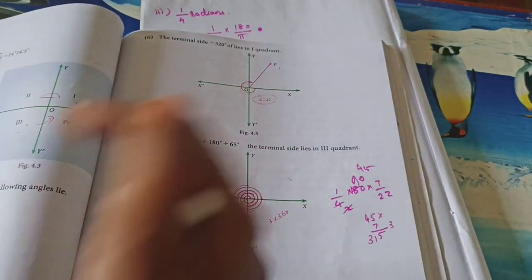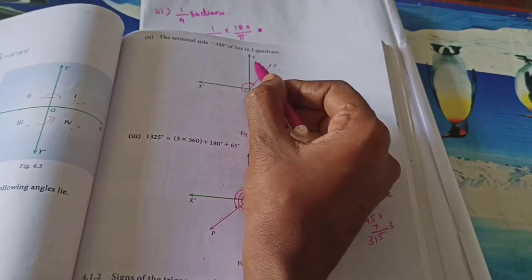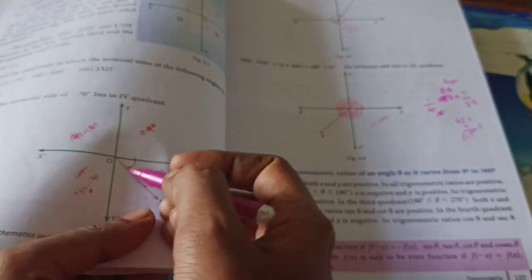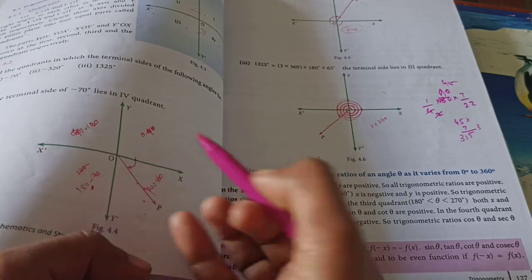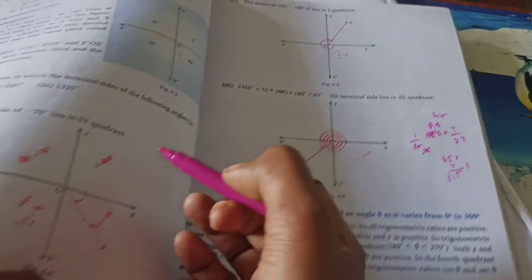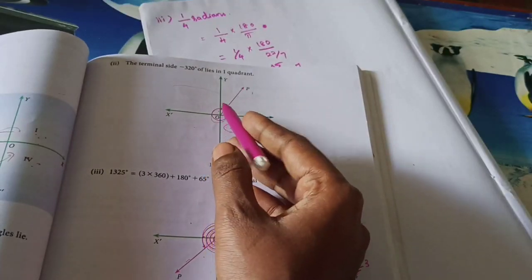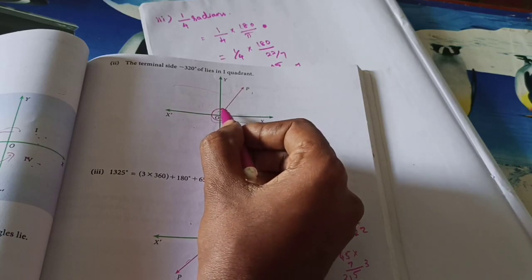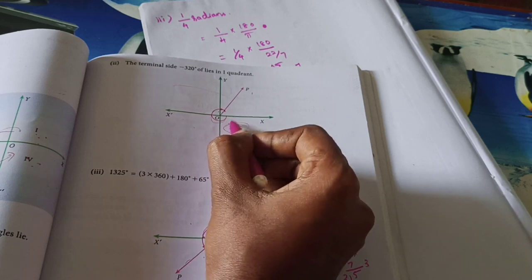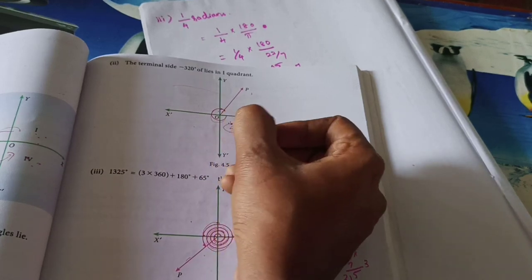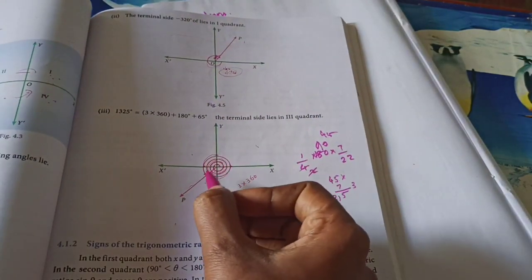So minus 320 means you need to rotate from here to here. We'll start from here. Keep in mind this is given in your question. From here they gave 70 degrees, right? So minus 70 lies in which quadrant? Minus 70 lies in the fourth quadrant. Then the same as this one: minus 320, where will it be? It will be 0 to 90, then 90 to here. So anyhow, you know 320 will be there. The terminal side of this one is this one, correct? Then here you need to rotate correctly.